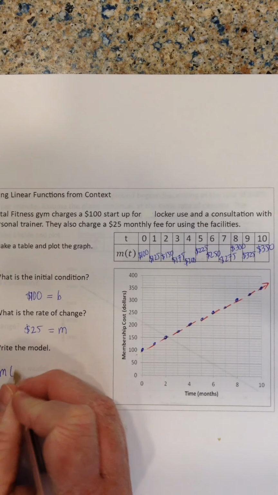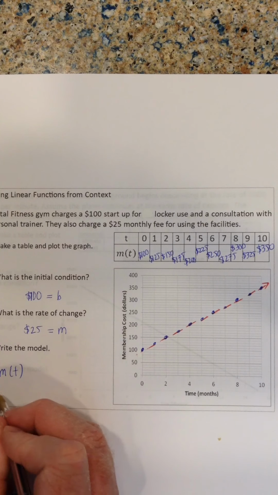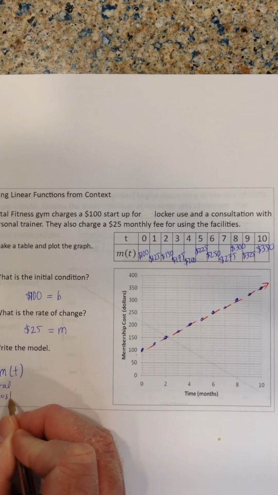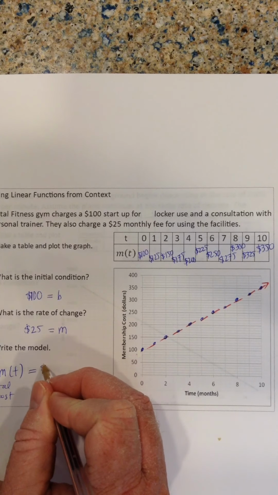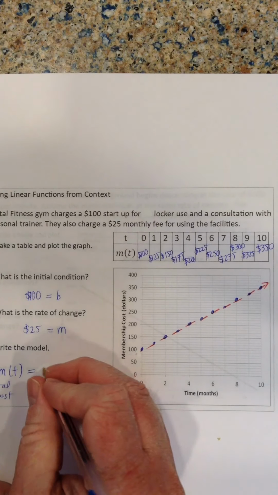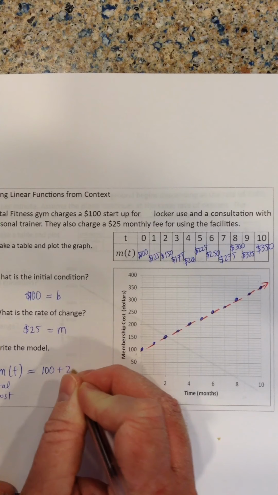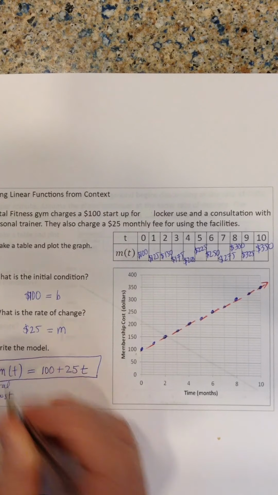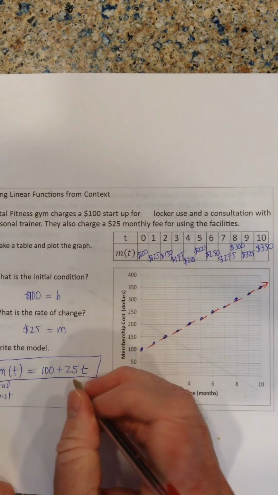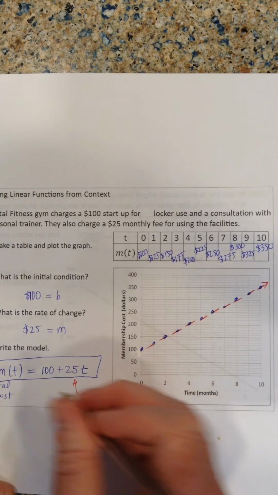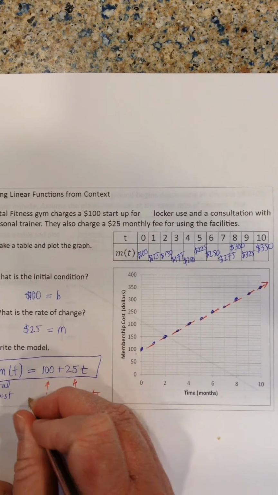Okay, so now write the model. So M of t, remember that's my total cost, is equal to $100, and I'm going to use the dollar symbol so it's not really a math symbol, plus 25t for time. So this was the rate times t, and this was the initial condition.